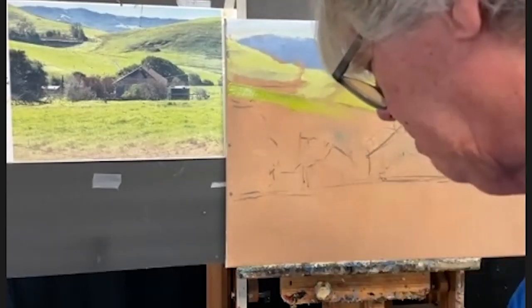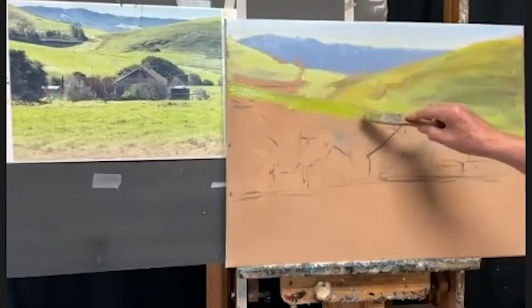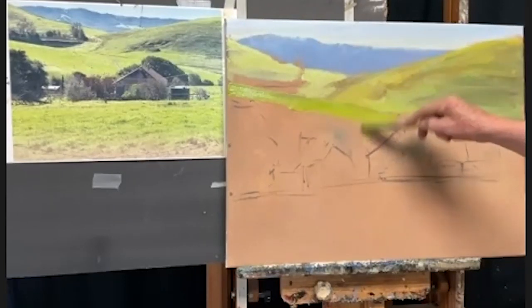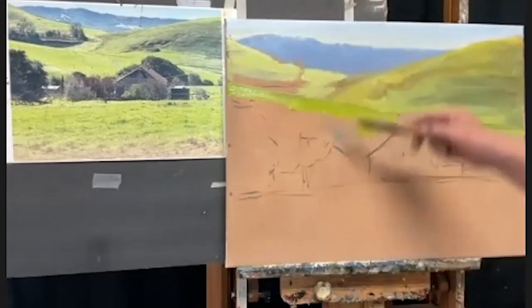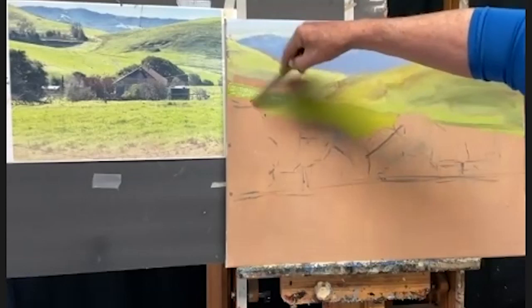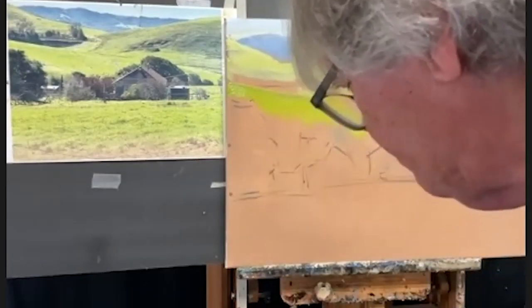That really did help. For medium, I have a jar here with a combination of safflower oil, and I think a little bit of liquid solvent-free gel in it, a few things like that. I could just be using the plain old solvent-free gel.